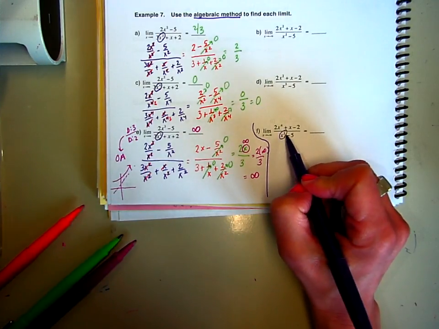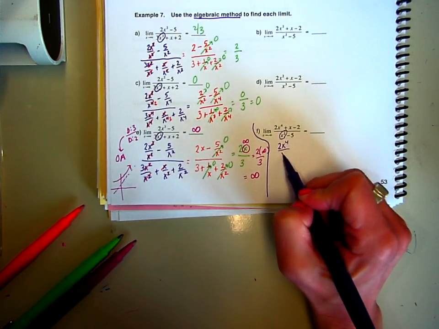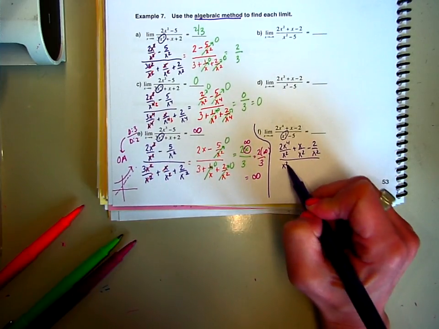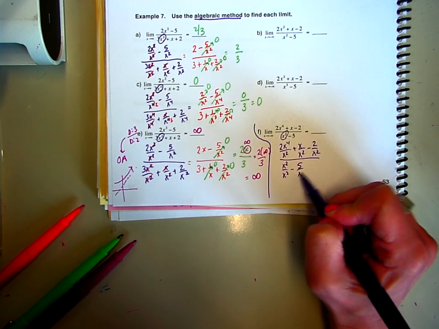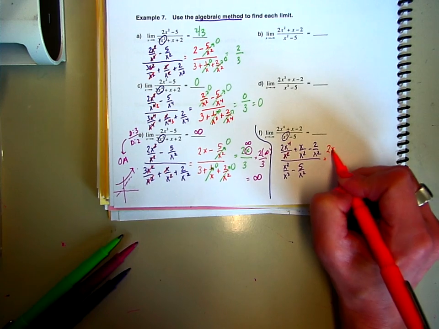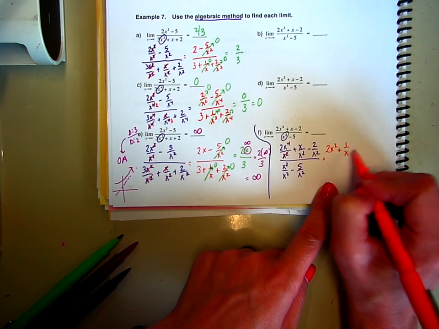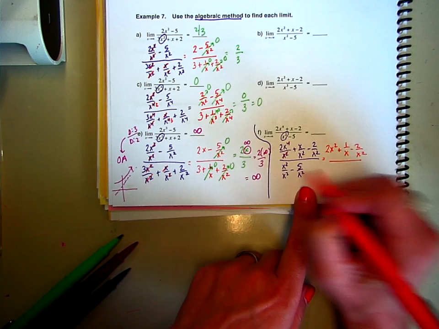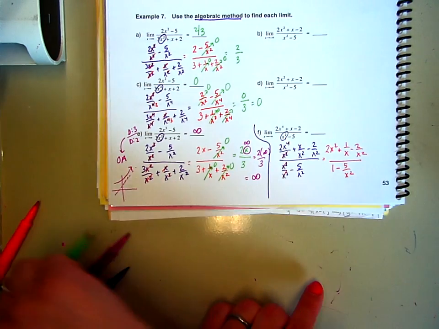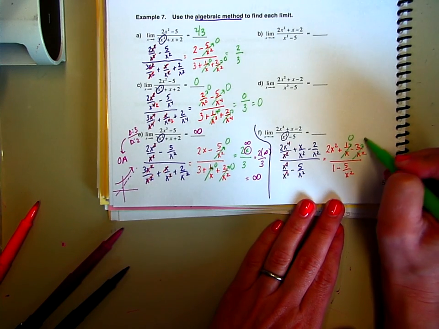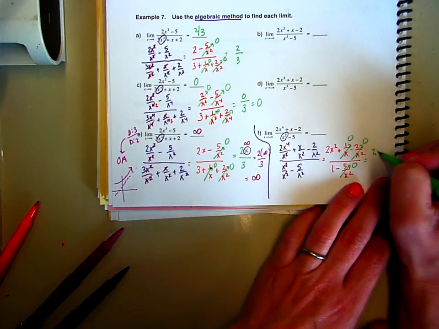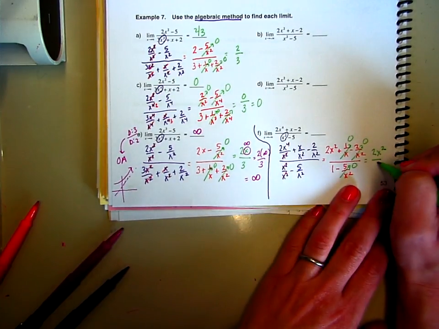Divide everything by x squared. So 2x to the 4th over x squared. Okay, you can do this. Again, on your test, we need to see all of these steps to give you full credit. This simplifies to 2x squared plus 1 over x minus 2 over x squared. On the bottom, I get 1 minus 5 over x squared. All of the ones with those x's on the bottom, as we've seen, are going toward 0. So what am I left with here? I'm left with 2x squared over 1, which is just 2x squared.